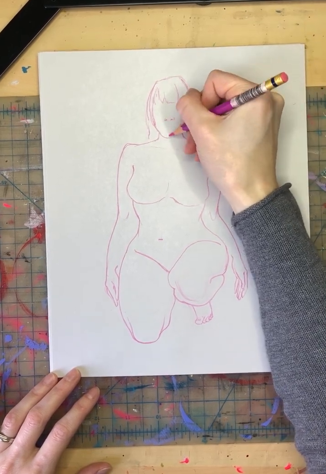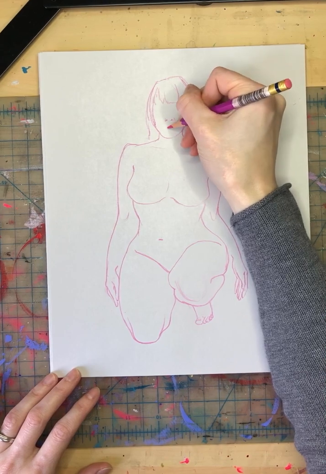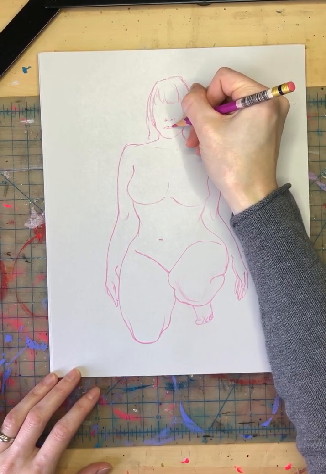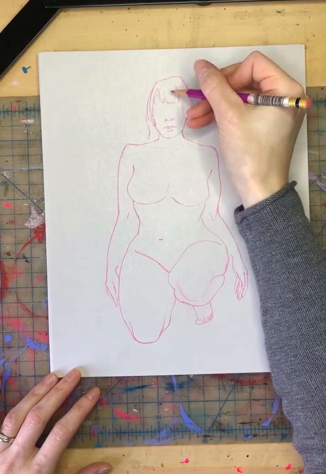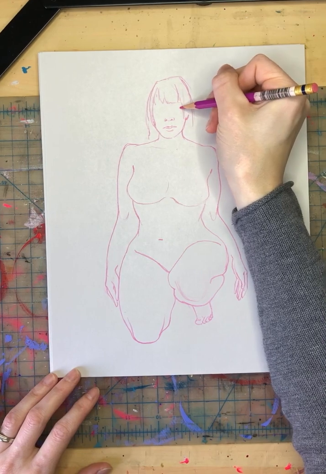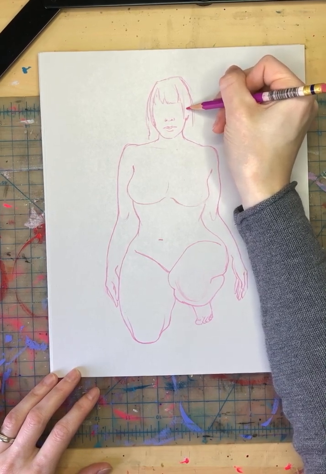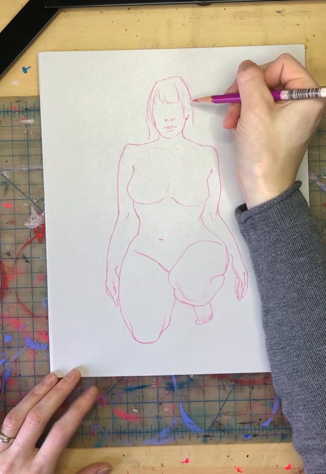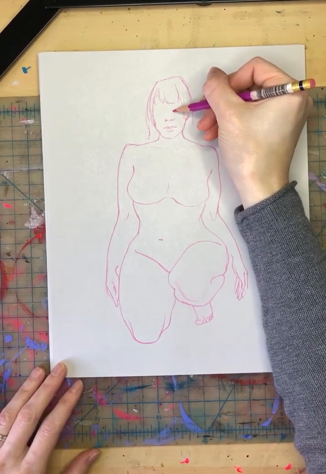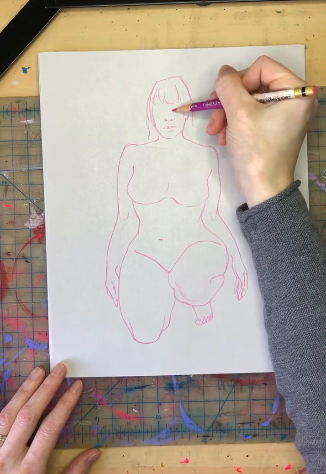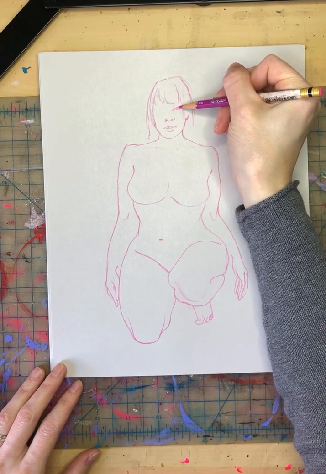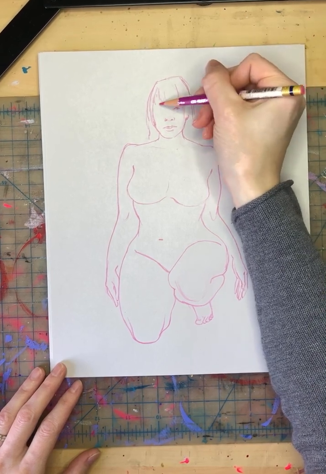The mouth, of course, is between the bottom of the chin, and they're usually pretty spot on in the middle. And the outside corner of the eye will line up with the top of the ear. So you can kind of see where the ear would be. And the inside corner of the eye will line up with the nostril. So good little guideline there about face placement.